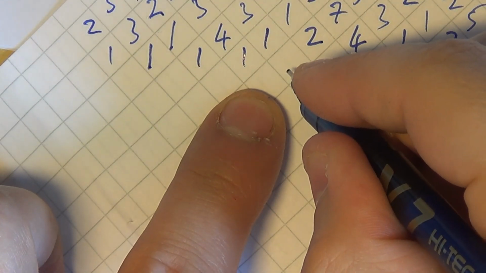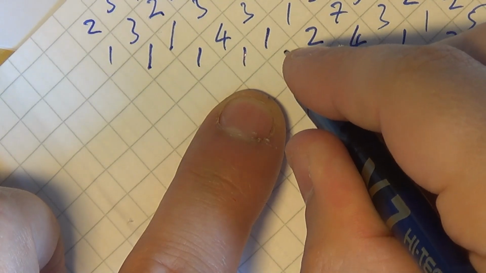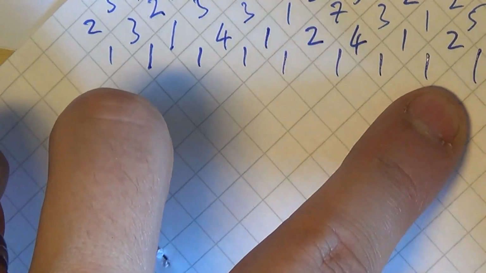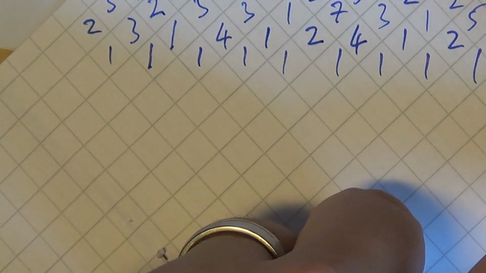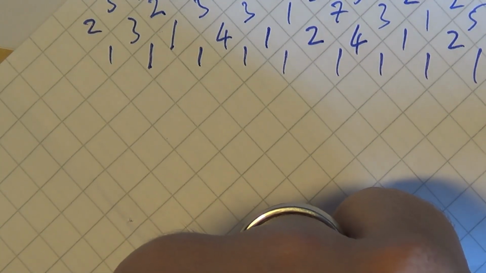And it looks like we've got some 1s here. And in fact we get 1s all the way across. So that is the end of the calculations.